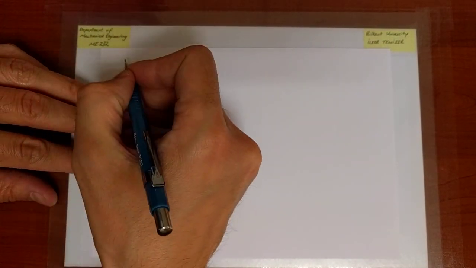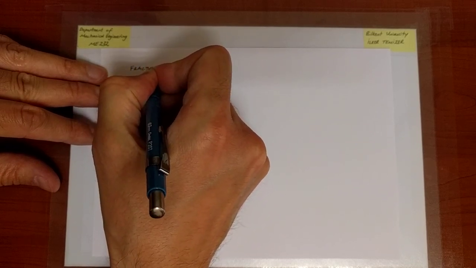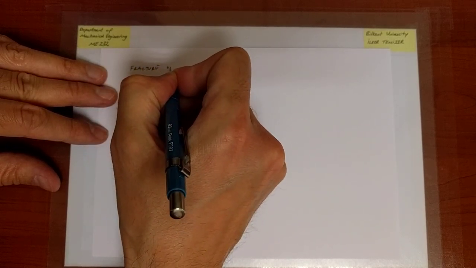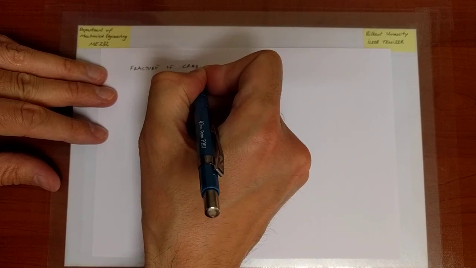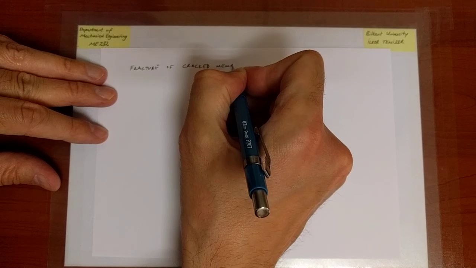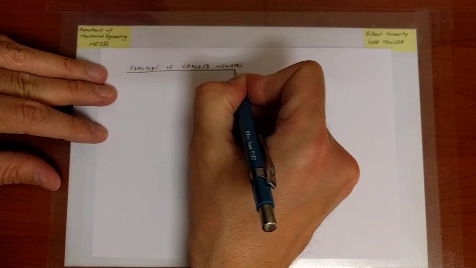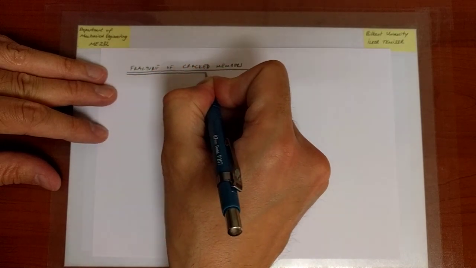Okay, so now we move on to a new topic, which is called the fracture of cracked members. The key word here is fracture.